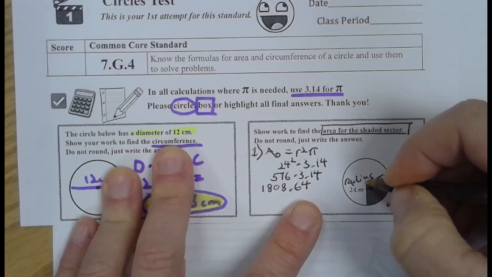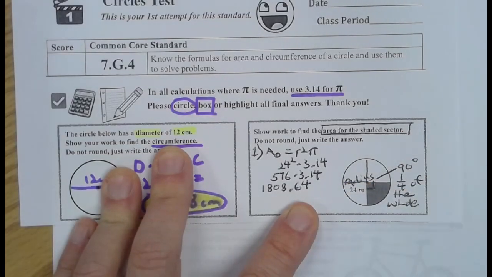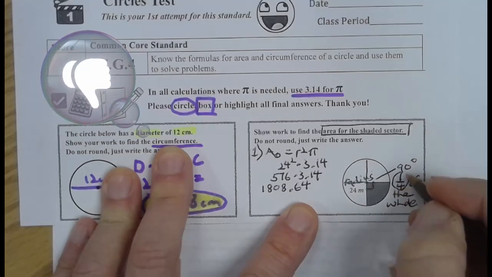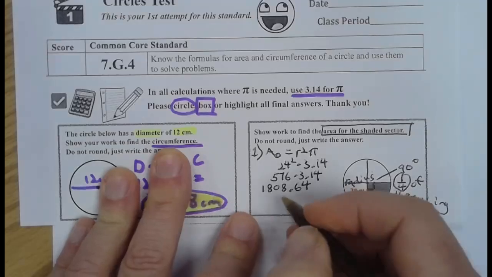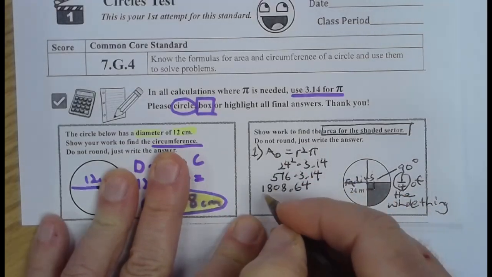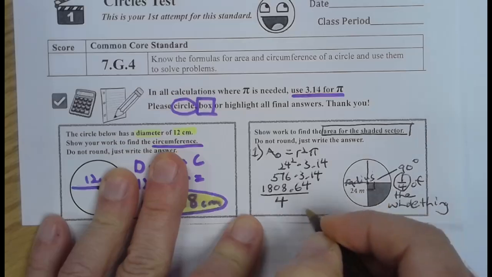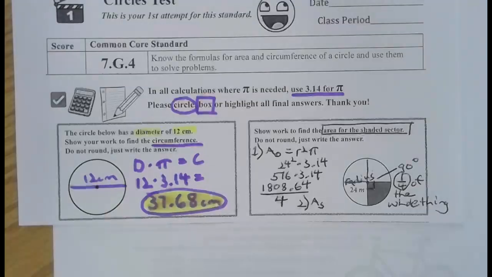Because we can make 4 of these, and you can see clearly that it's 1 out of 4 of the whole thing. So all I have to do is take the area of the whole thing and divide it by 4 to get the area of the shaded sector.